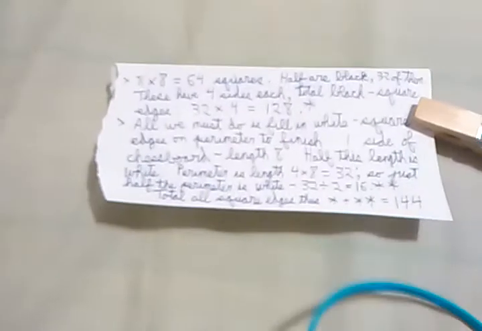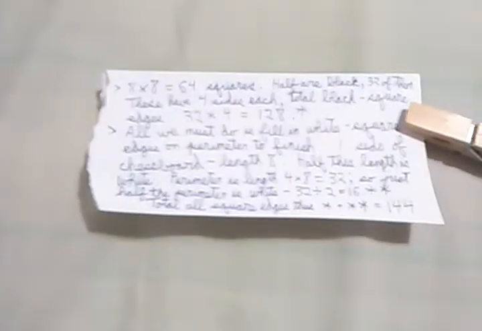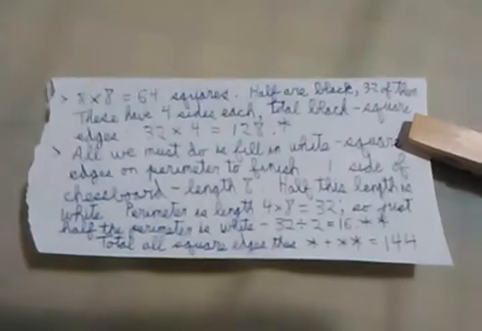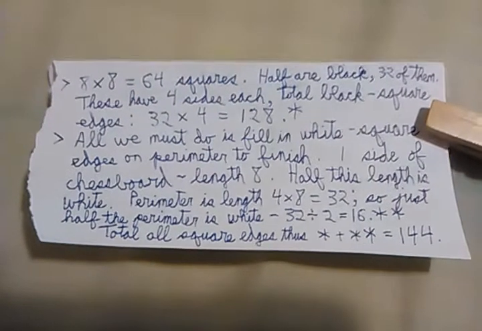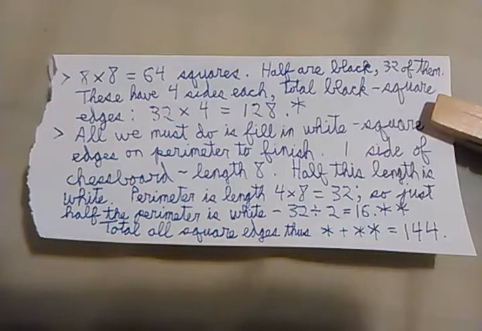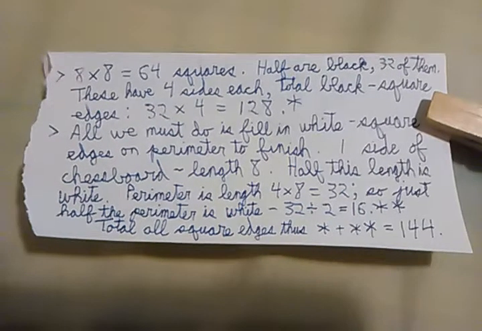The 8 by 8 has 64 squares. Half are black, 32 of them. And of course, these one by one squares have 4 sides each. So total black square edges is 32 times 4, 128.